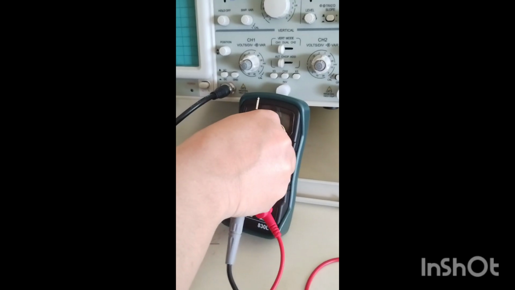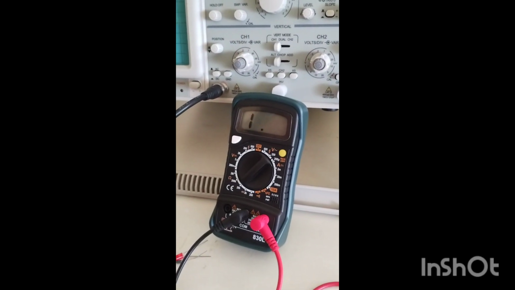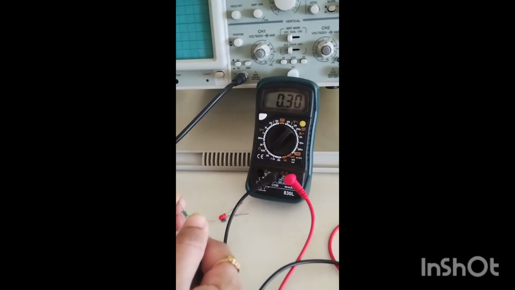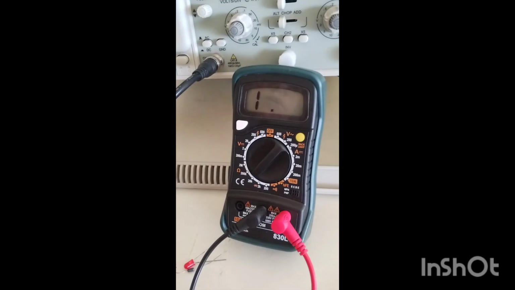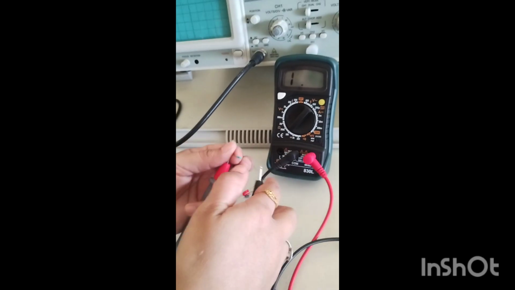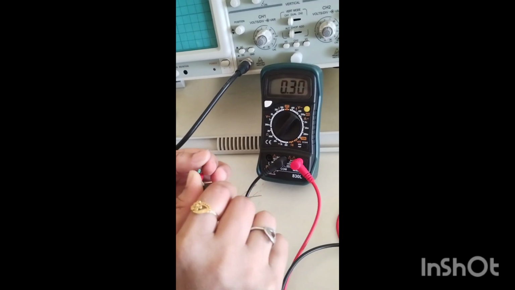Again I am moving this knob and keeping it on the 20K. If the value is less than the range, it shows as a decimal point reading, and if the value is more than the range, it shows 1. Obviously, it has a 330 ohm resistor value, so it shows the 0.30 range. It means it is right.